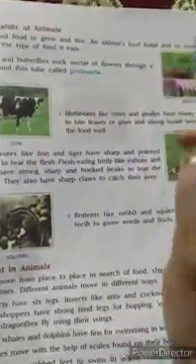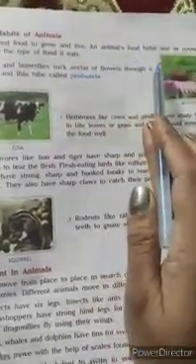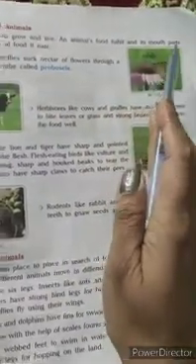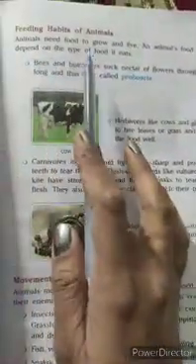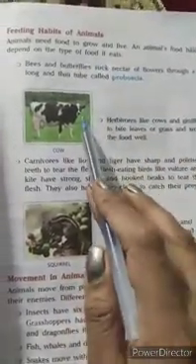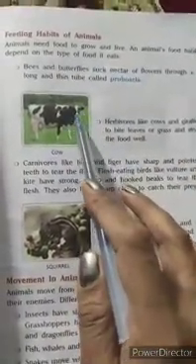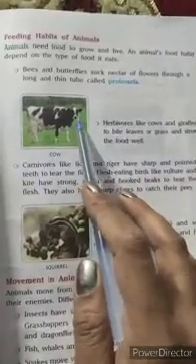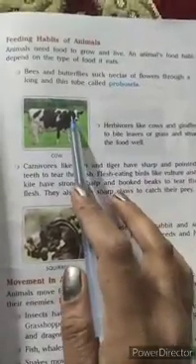Okay, now an animal's food habit and its mouth parts depend on the type of food it eats. Means what kind of animal it is, the shape of its mouth and teeth depend on it.